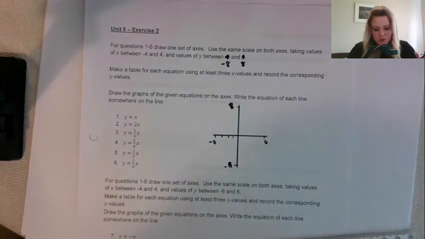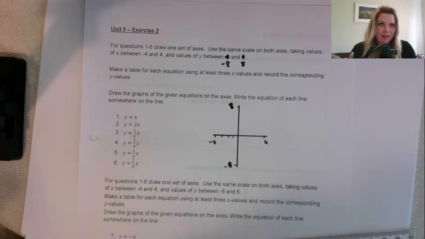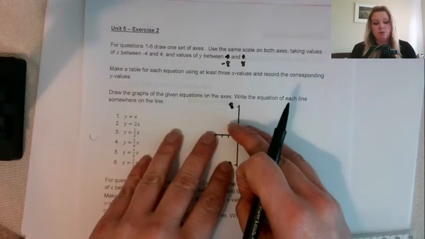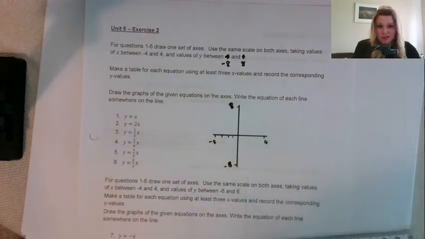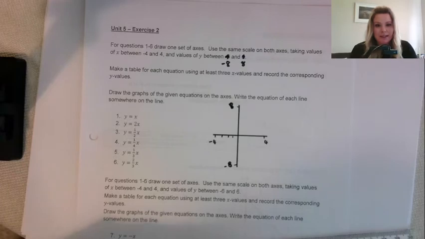Right, so you're going to end up here with 6 different graphs drawn. There's going to be lines everywhere. If that is too much for you, feel free to do half of them on one set of axes and half of them on a different one. But just make sure you're labeling each one.